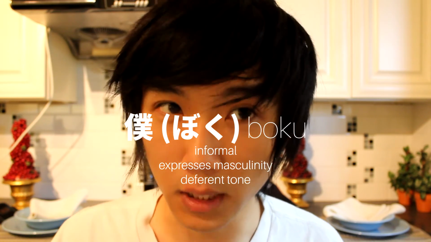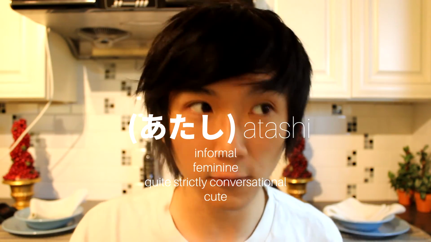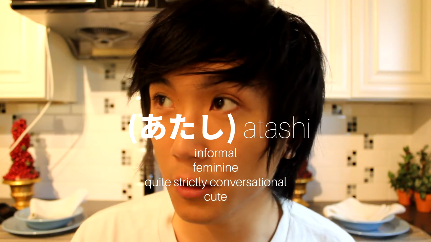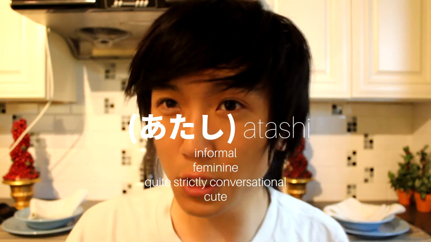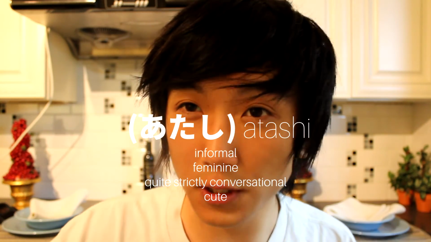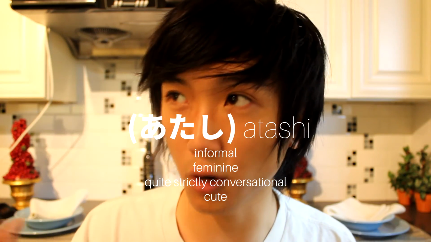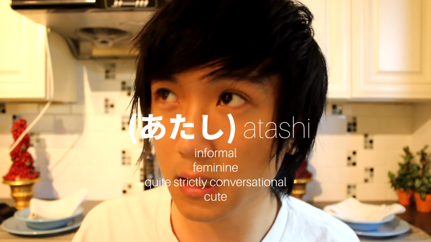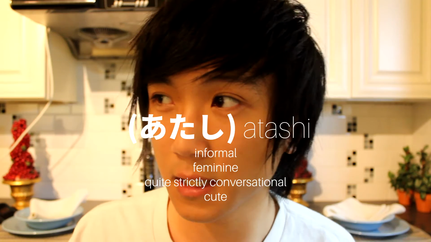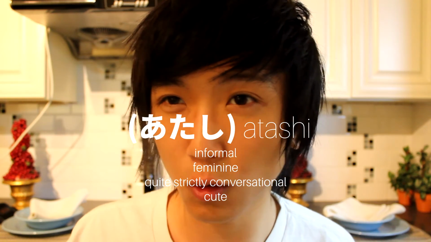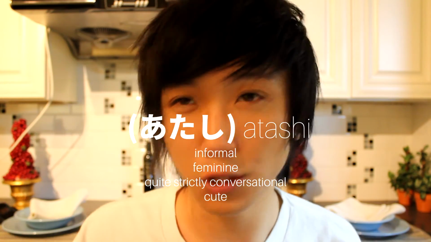Next, we move on to the more feminine pronouns, and we have Atashi, which is informal and again used by females mostly. This one is rarely seen in writing at all. It's a very conversational pronoun. And the kind of nuance that it's adapted over the times is that it's kind of a cute way to refer to yourself.